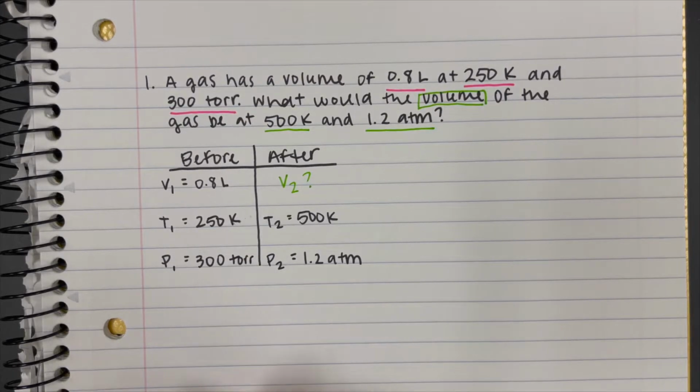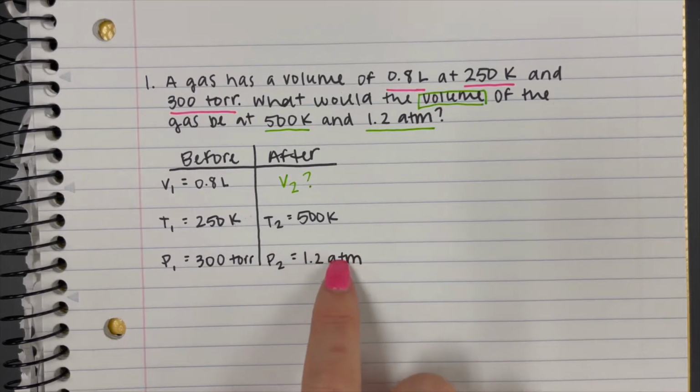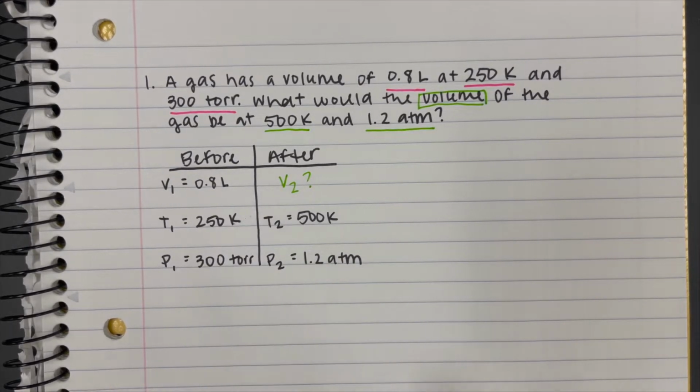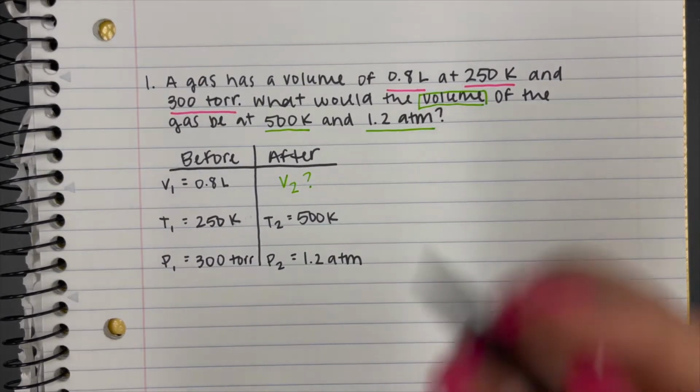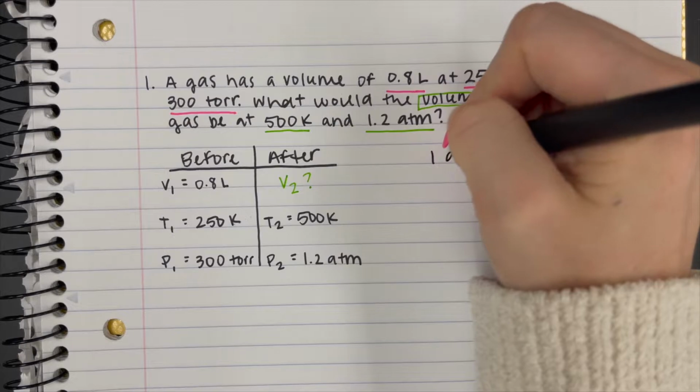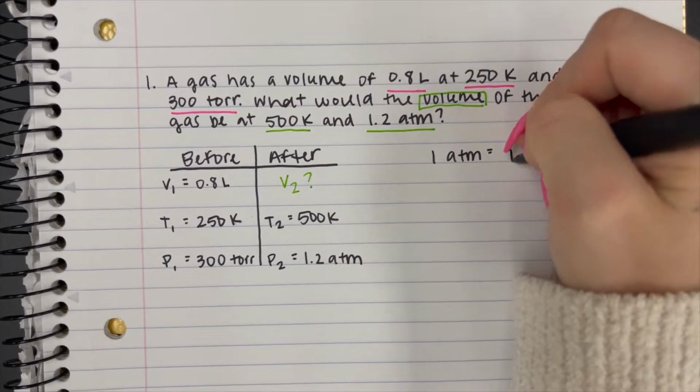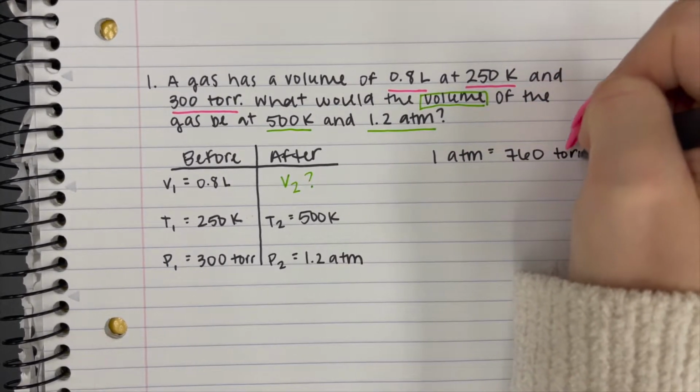We need to either change them to torr and torr, or atmospheres and atmospheres. I'm just going to choose to convert the atmospheres into torr. To do that, I'm going to use the conversions that I wrote on my first page. It says that 1 atmosphere is equal to 760 torr.